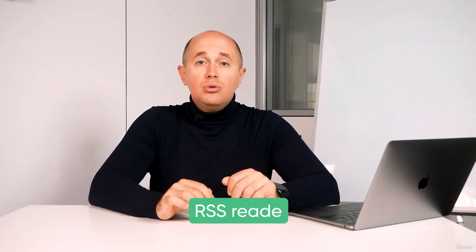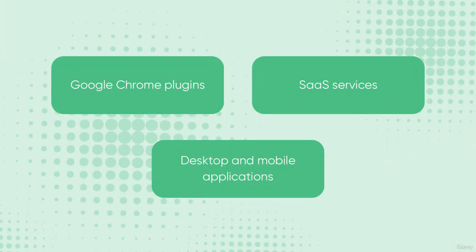First of all, you need to download a special program known as an RSS Reader. It helps you to work with this code. As this format of showing information has already existed for more than 25 years, there are a huge number of different RSS readers. It might be Google Chrome plugins, SaaS services, or desktop and mobile applications.